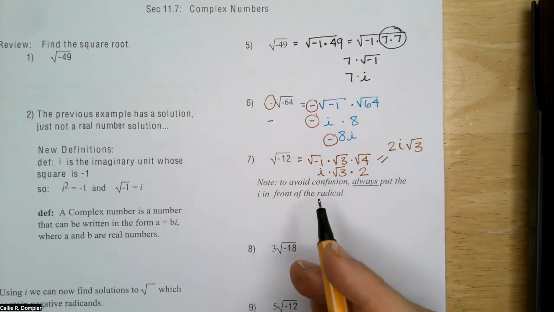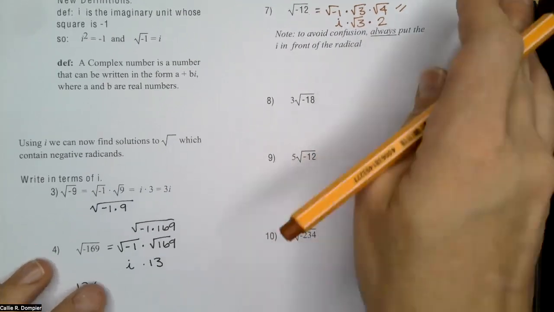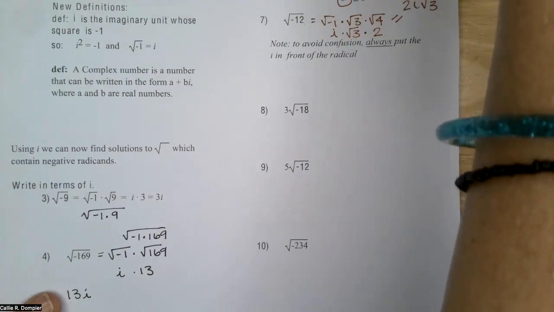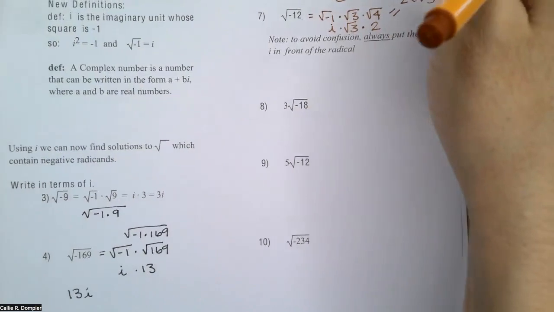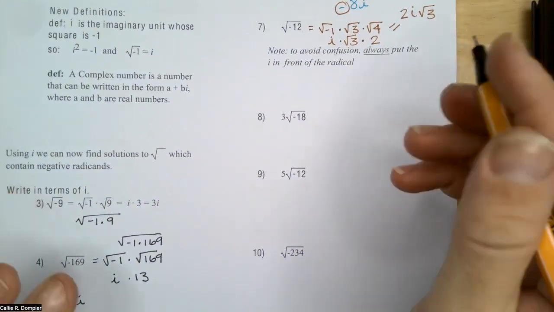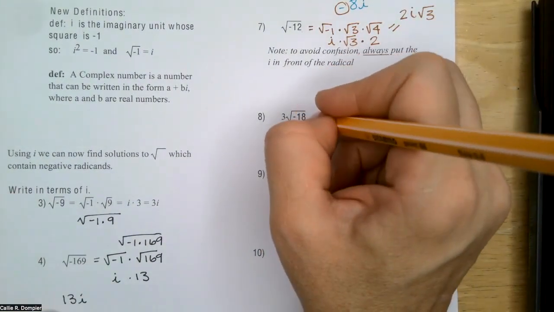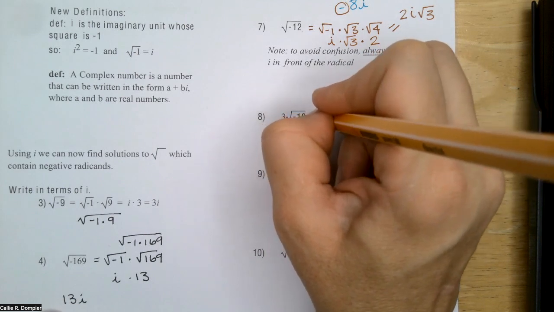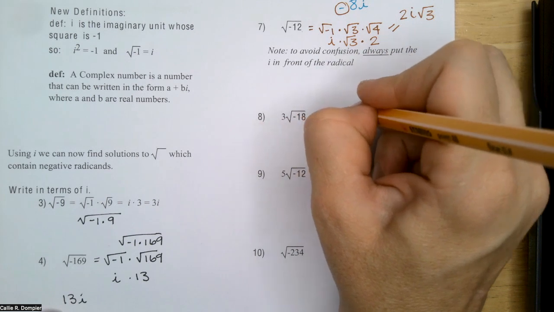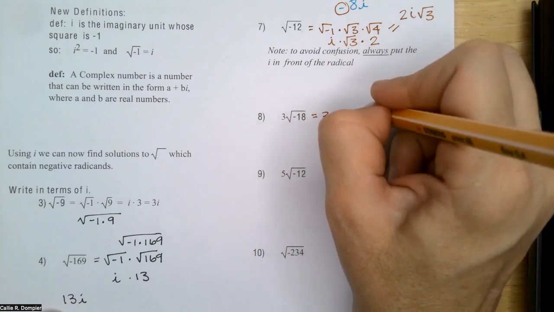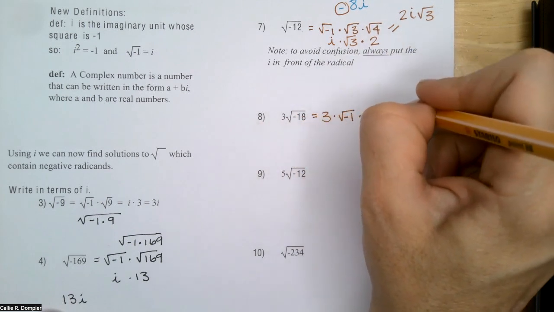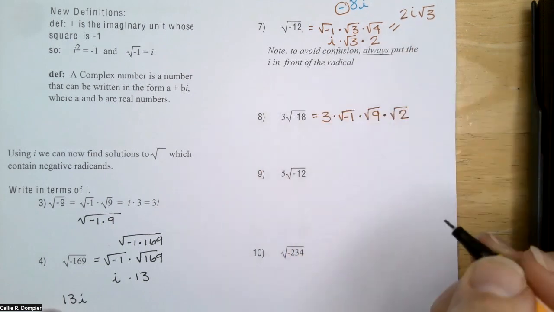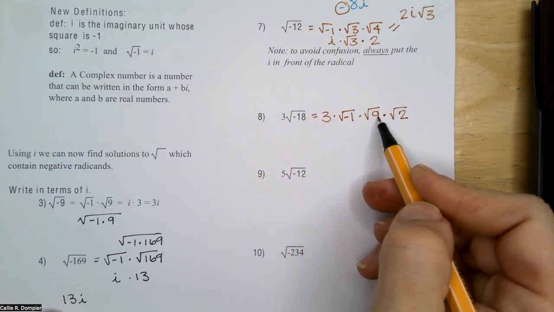Good. Here now, we're going to simplify the -18, but we also have to multiply it by the +3 if we take anything out from the radical, which we will, at least an i, right? Because it's a negative. That's going to become 3 times the square root of -1 times the square root of 9, let's say, times the square root of 2. 9 times 2 is 18, and then the square root of 9 is 3.